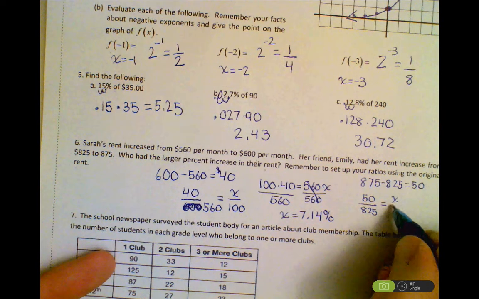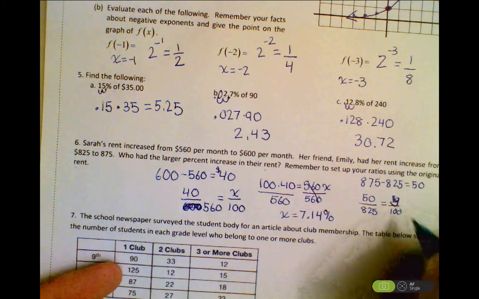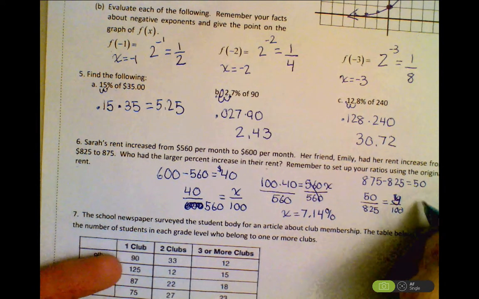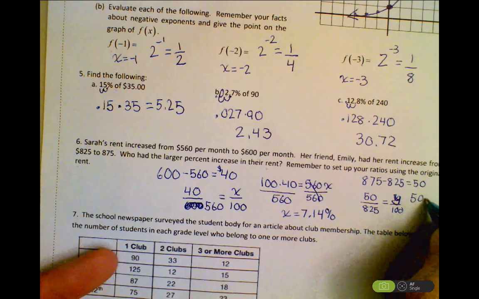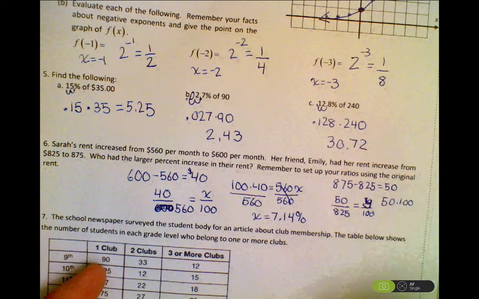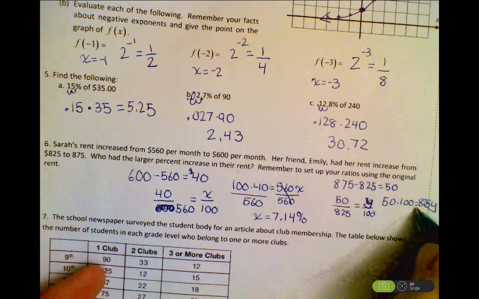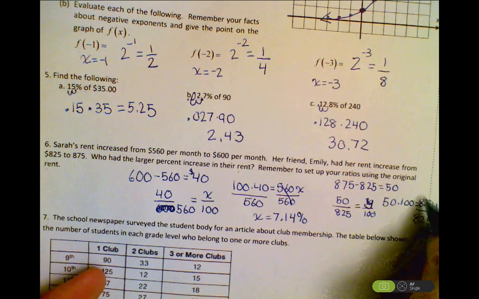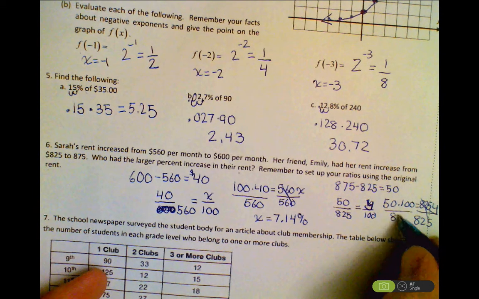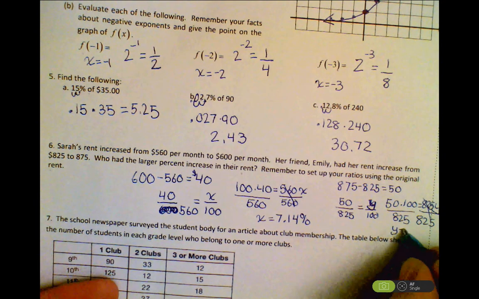Since we already used x, I'm going to change this to a y, just so we don't get confused. You cross multiply, so you got 50 times 100. Whoops, I almost went off the page. Equals 825 times y. I'm going to divide by 825. So we're going to do 50 times 100 divided by 825, and we get y is equal to 6.06.